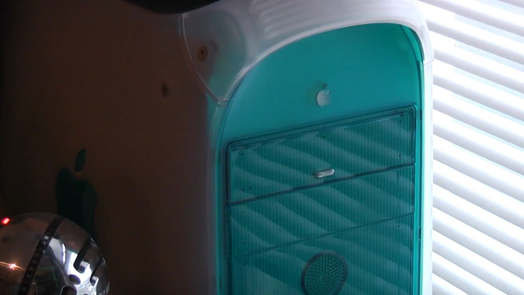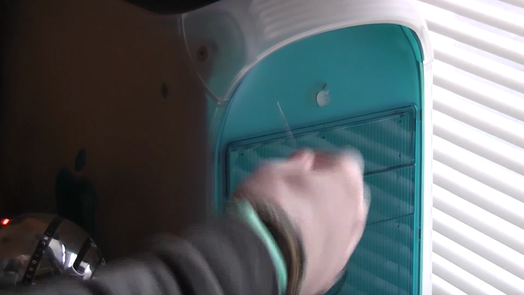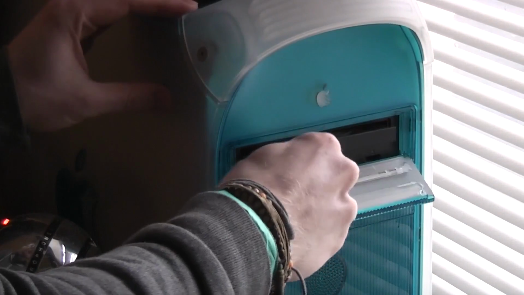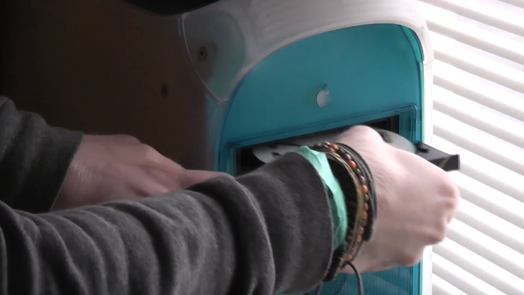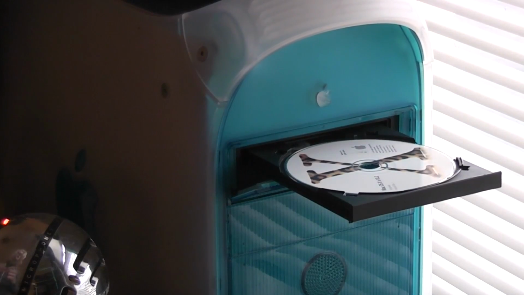So, let me pause the camera for the first time in this video. We'll get this sorted. So it's a simple tray load design. You can just get a straight metal object, nice and thin, and if my hair's not too much in the way, jab it in the hole and the tray will pop out. You can then pull it out. It's incredibly safe to do so, guys. It's not a problem at all. Then you can just remove your disc.